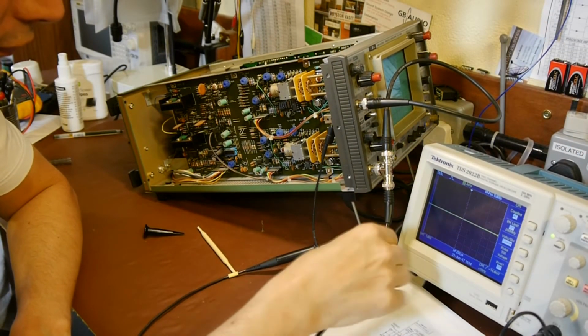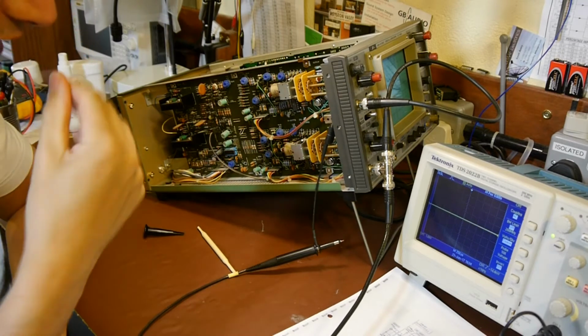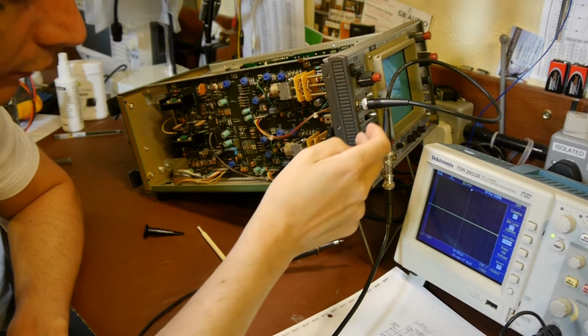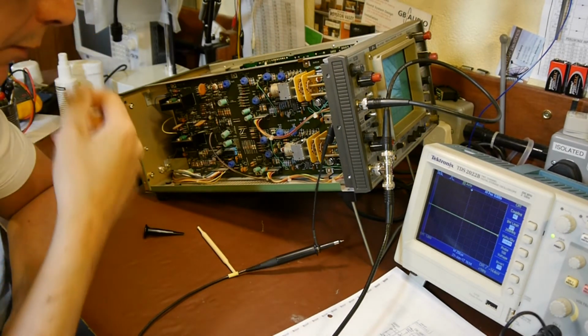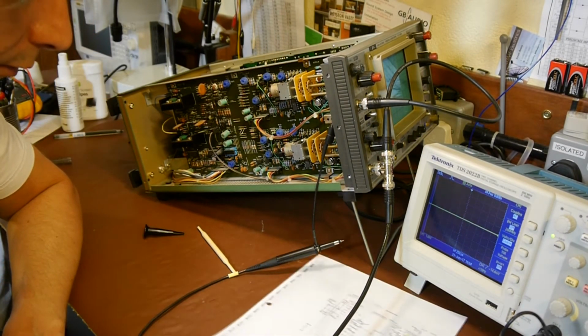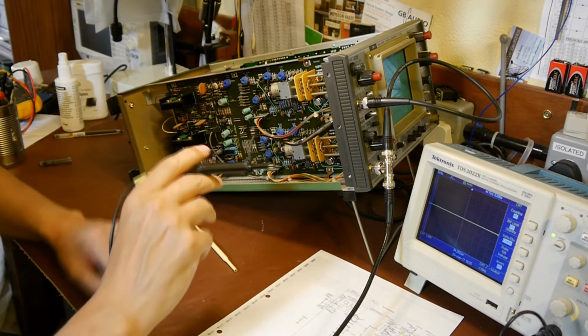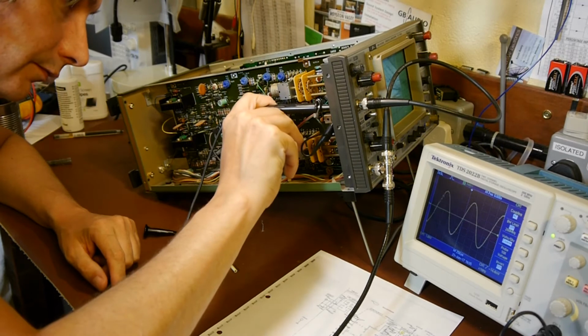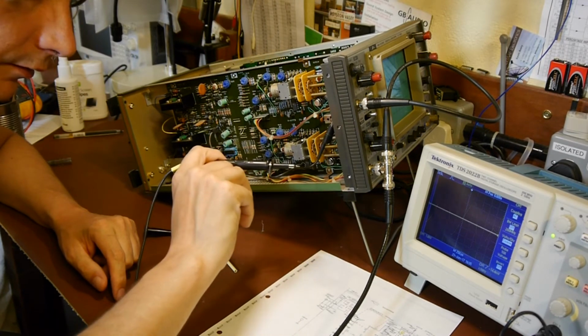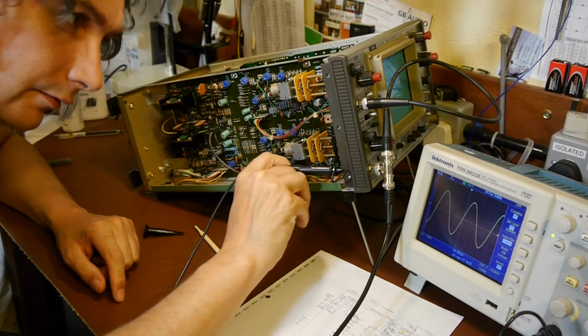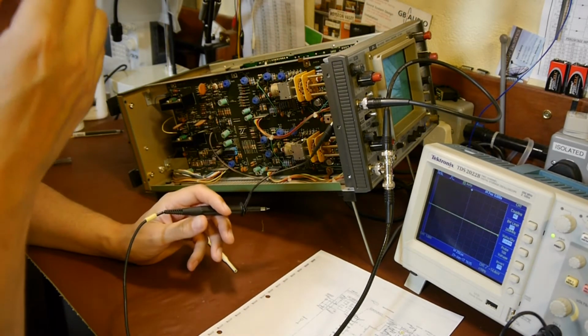Right, so we've got both the scope inputs connected together, and we've got both the attenuator switches for channel 1 and channel 2 set to the same thing, which is 2 volts per division. I'm just going to check we have actually got a signal coming in to start with, which we do appear to. Okay, so we've got a signal coming in.